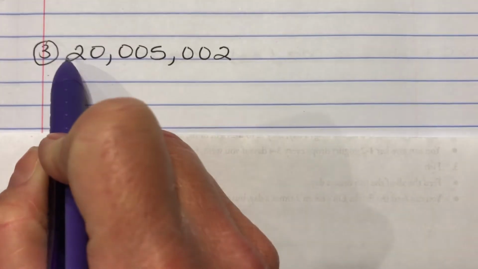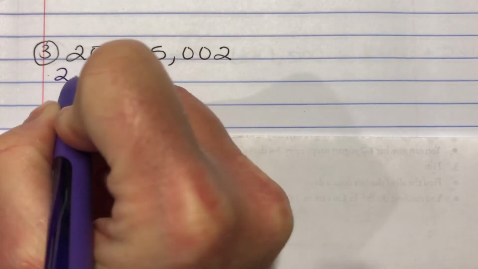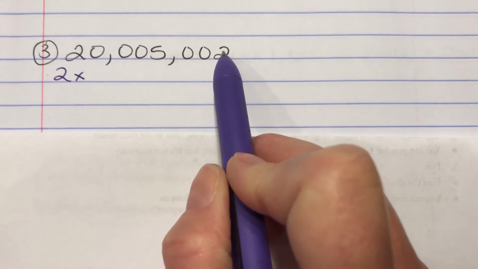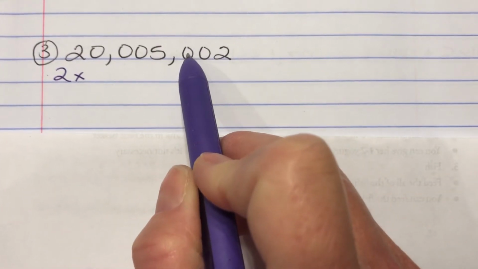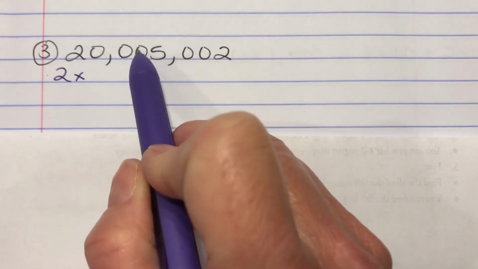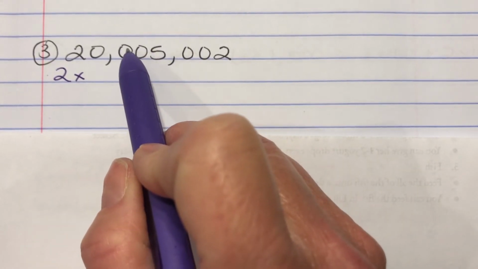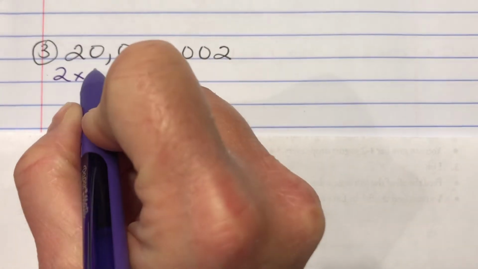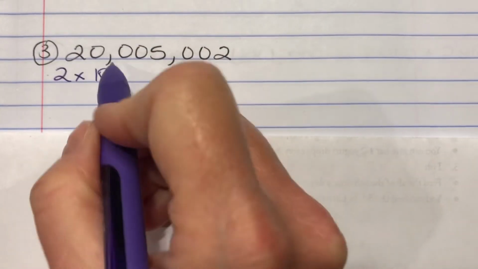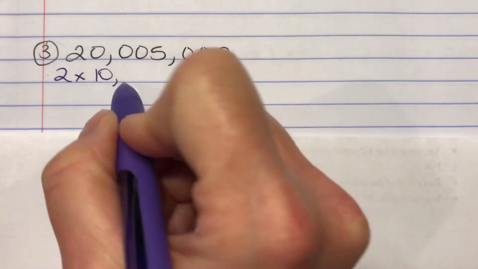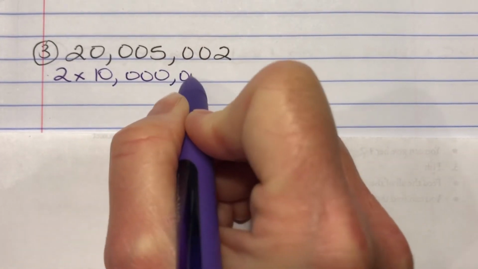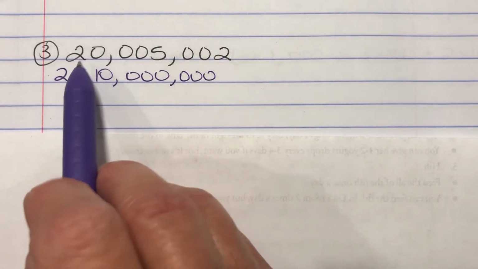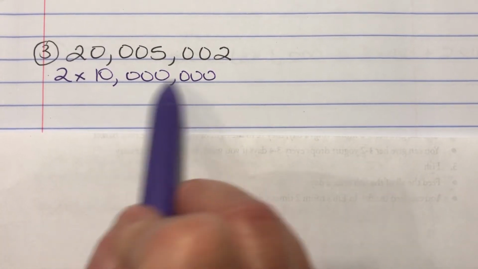Okay, start all the way over here. This 2 is not worth 2. It is 2 times, we have to figure out what place that's in. So we have ones, tens, hundreds, thousands, 10,000s, 100,000s, millions, 10 million. So I need to multiply 2 by 10 million, which is a 10, followed by 6 zeros. And your place value charts can help you to see how many zeros to put after that.